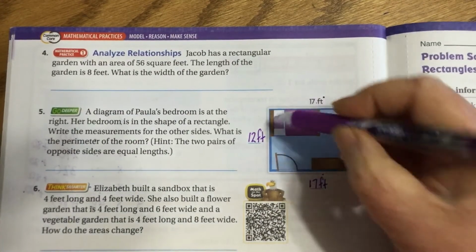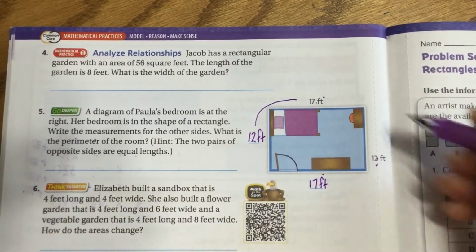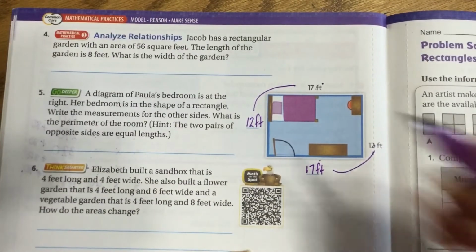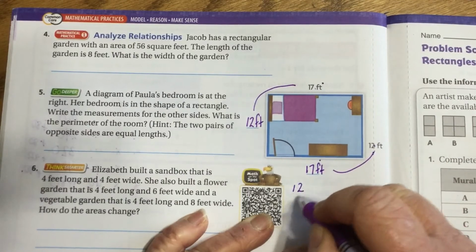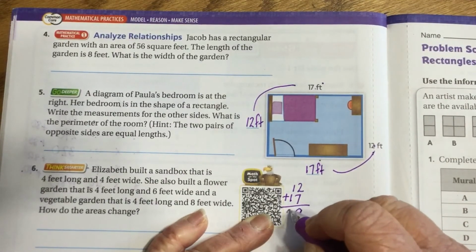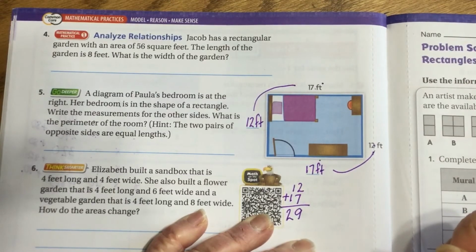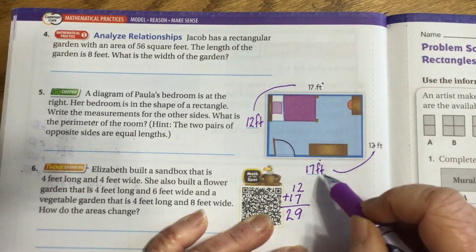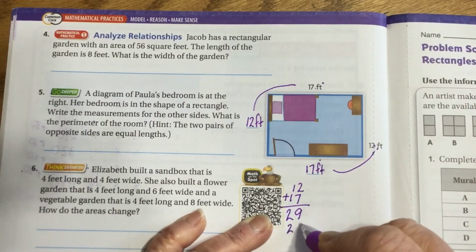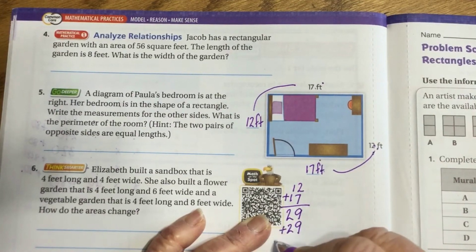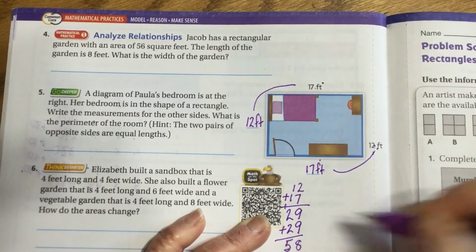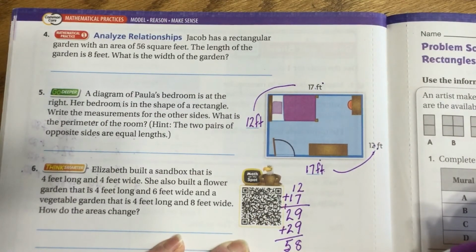Now, since this is a 12 plus 17, and that's a 12 plus 17, that means that if I do 12 plus 17 once and get 29, since that's another 12 plus 17, I can add another 29 for a total of 58.